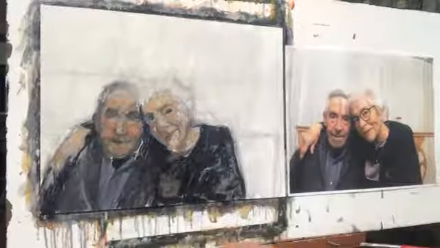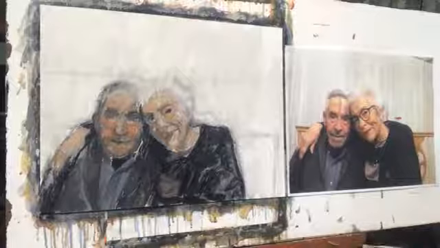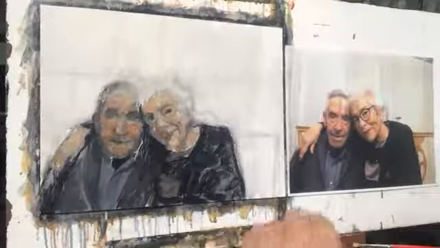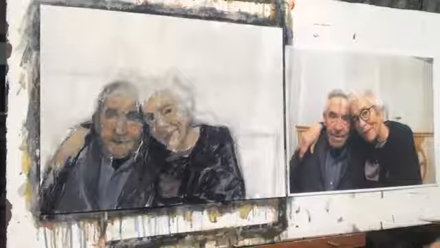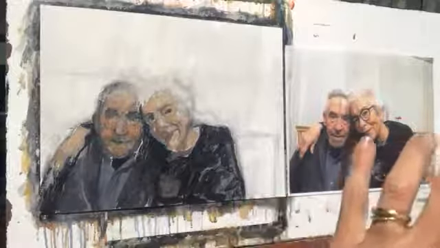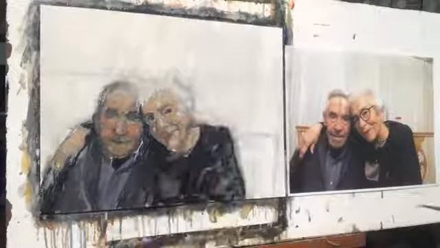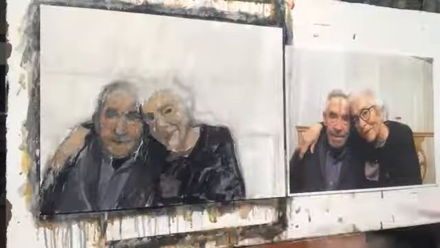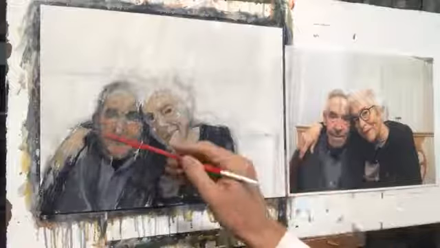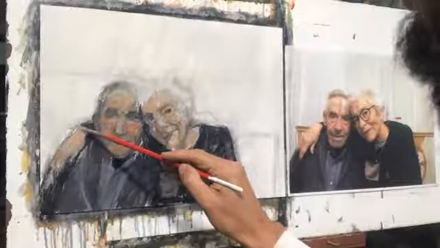There's no reason to go faster. There's no reason to speed it up in any way. We have to keep chipping away at this sort of big block.